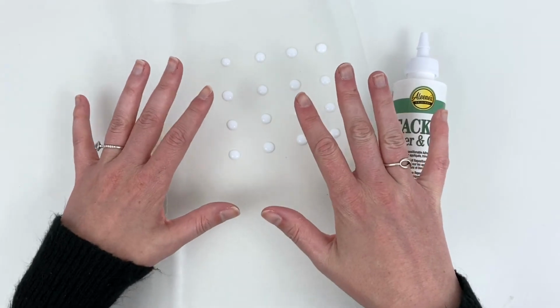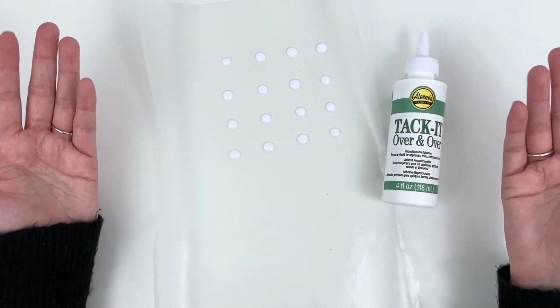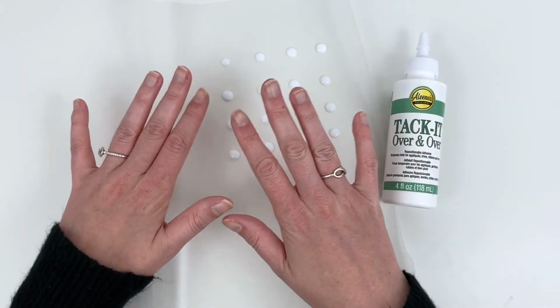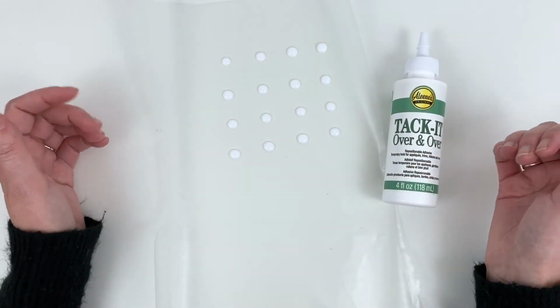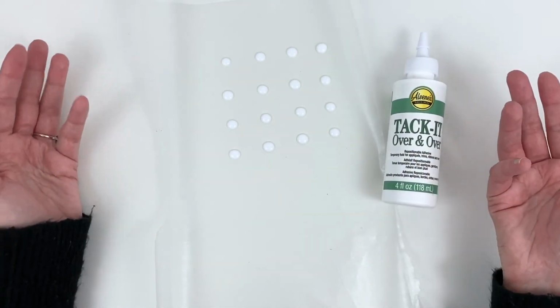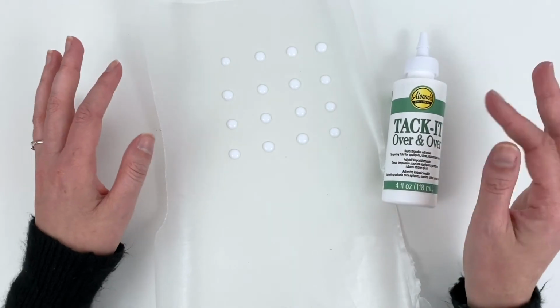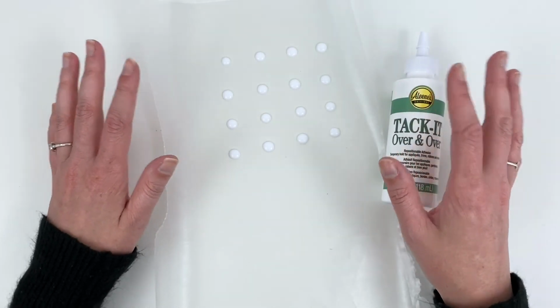Now you don't want to touch them because they do need some time to dry. So I'm going to go ahead and set these aside and let them dry probably overnight, and wait till the next day until they're clear and sticky. Once they're clear and sticky, you know that they're ready to use.